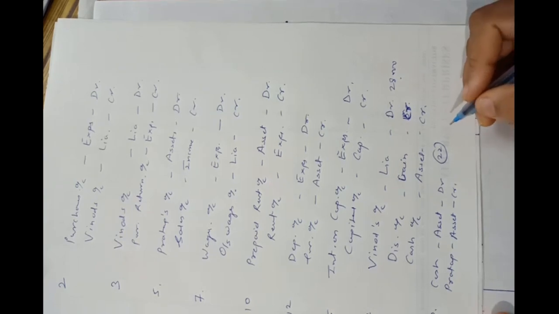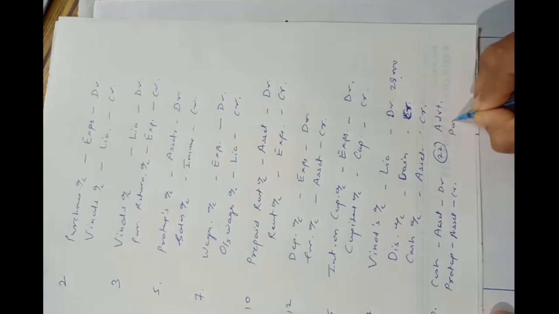Now 22nd June, goods worth ₹2,500 were distributed as free samples. फ्री सॅम्पल्स म्हणून ₹2,500 गुड्स डिस्ट्रीब्यूट केलेले आहेत. हे ॲडव्हर्टाइजमेंटसाठी केलं जातं. सो वन अकाउंट विल बी ॲडव्हर्टाइजमेंट अकाउंट, ऑर यू कॅन से ॲडव्हर्टाइजमेंट एक्सपेन्सेस अकाउंट, अँड सेकंड अकाउंट विल बी पर्चेसेस अकाउंट, because purchased goods or stock of goods will decrease.